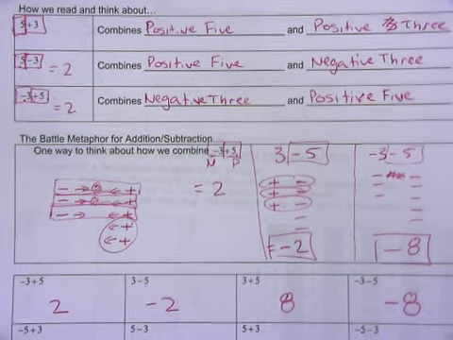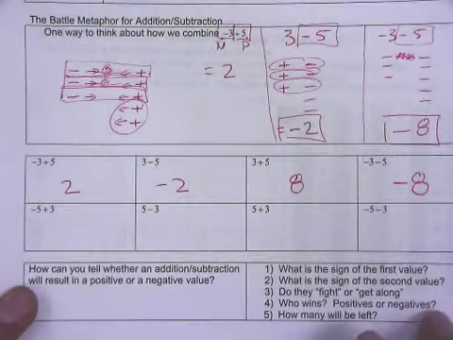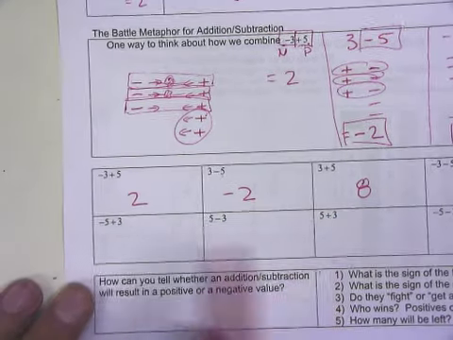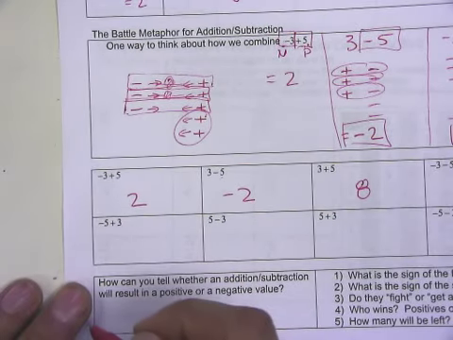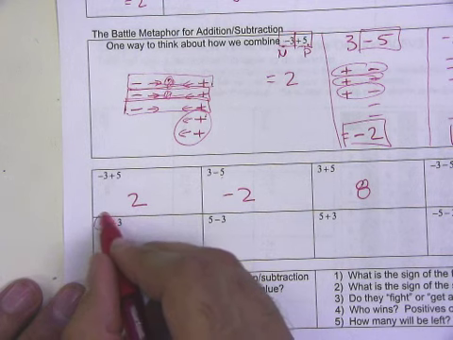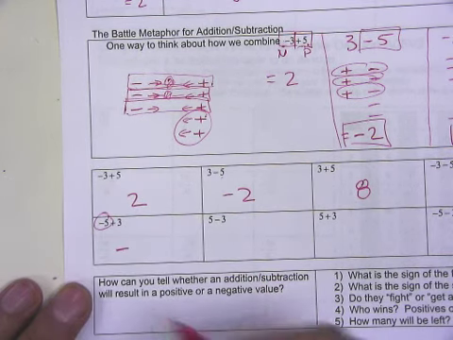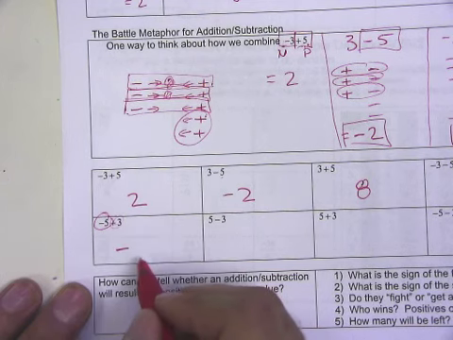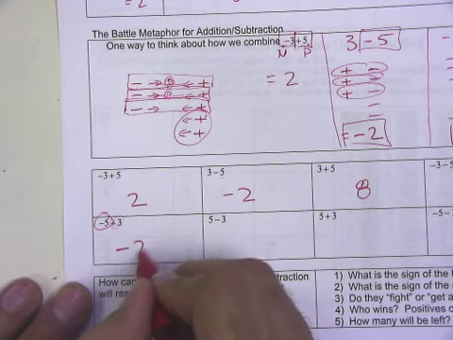Okay. So essentially what the thought process is, what's the sign of the first value? What's the sign of the second value? Are they going to fight or get along? And then who wins, the positives or the negatives? And how many will be left? Okay. So in negative 5 plus 3, who's going to win? Well, there are more negative guys, so the negative team is going to win. How many will be left alive? Well, these 3 positive guys will take out 3 of the negative guys, leaving us with just 2 negative guys left.